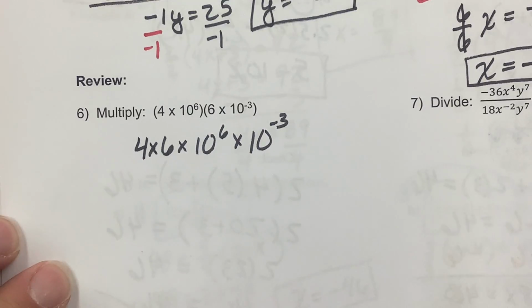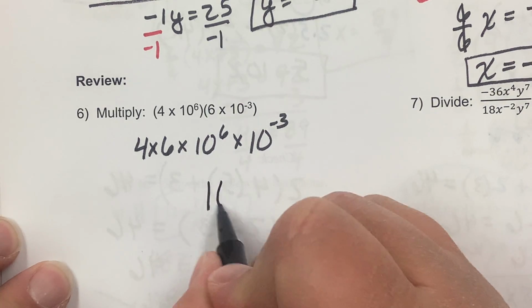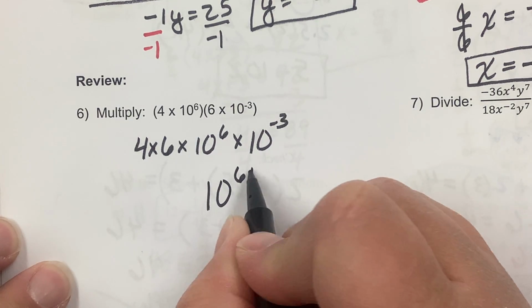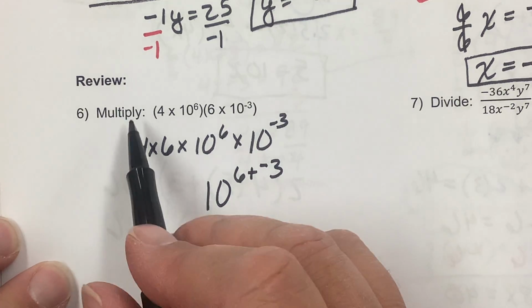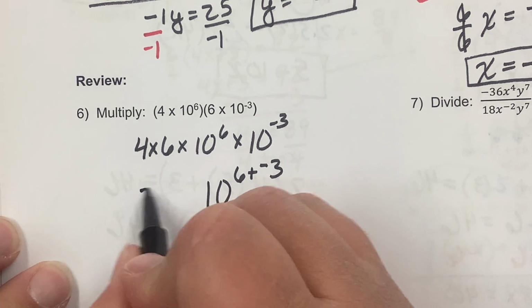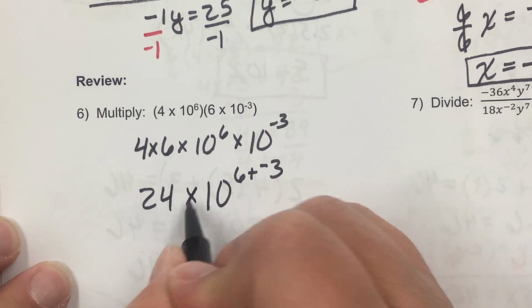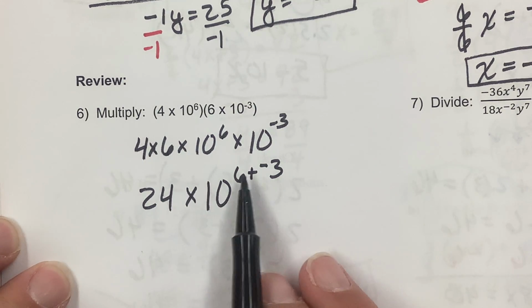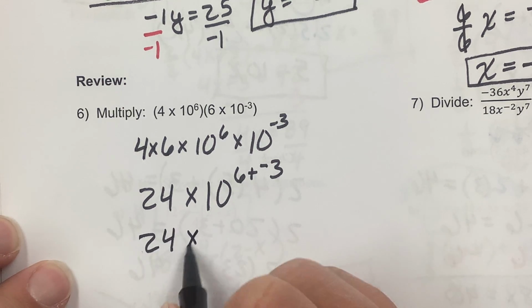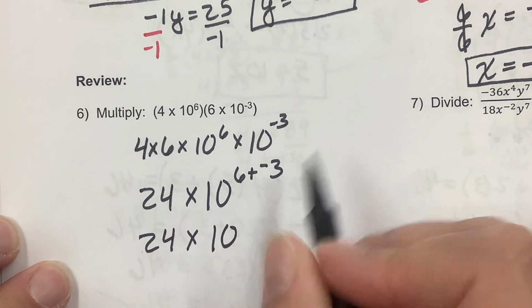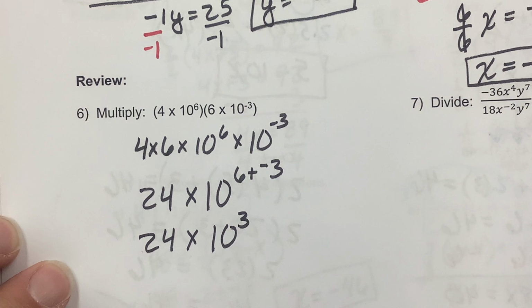Oh, okay. If I have the same base, I can add the exponents. 6 plus negative 3. And these are just regular old numbers now. 4 times 6 is 24 times 10 to, and now 6 plus negative 3. 24 times 10 to the 3rd power.